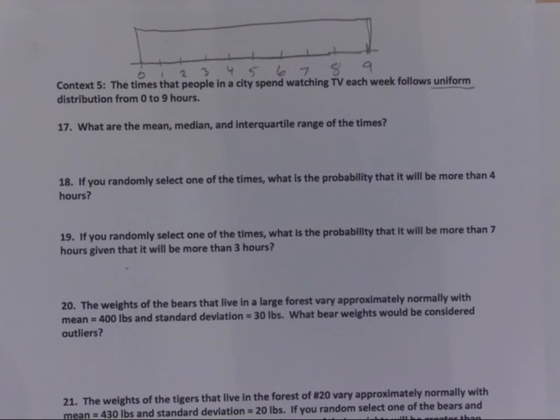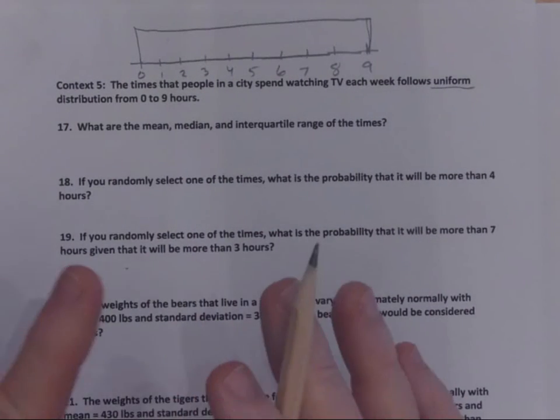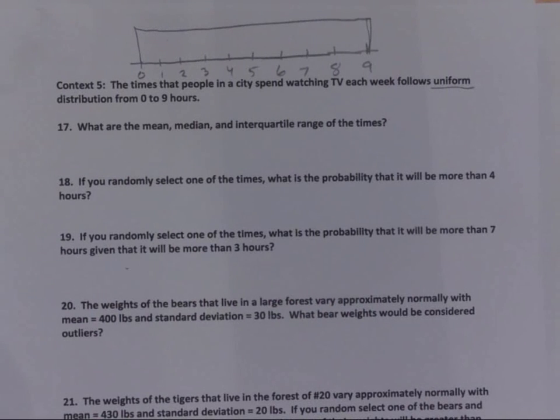What's the mean? All right, so the mean is, now the thing about it is, the median is the number in the middle.